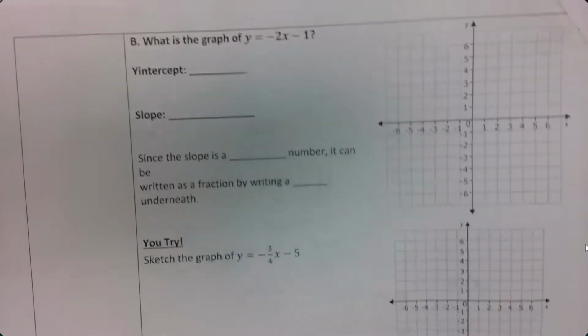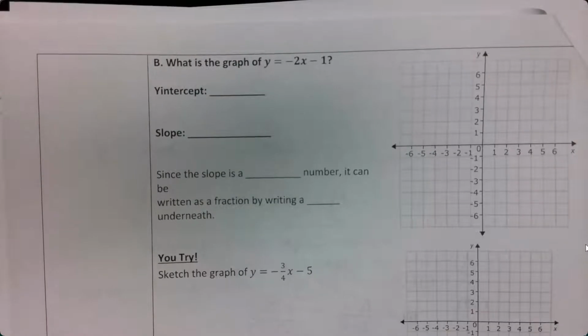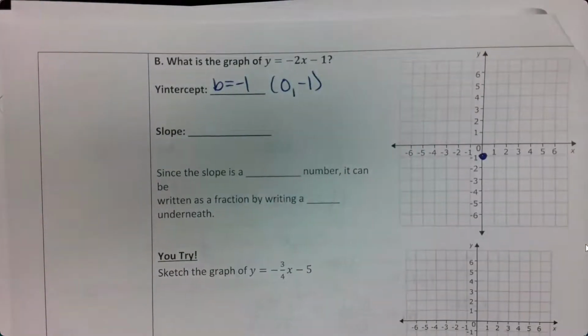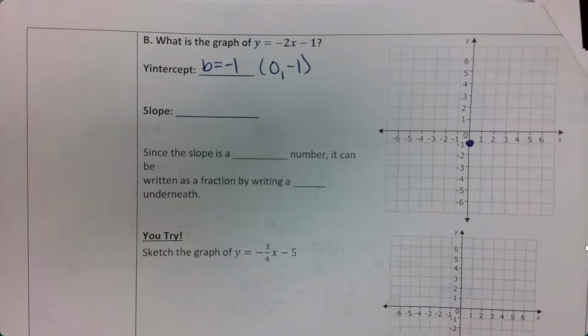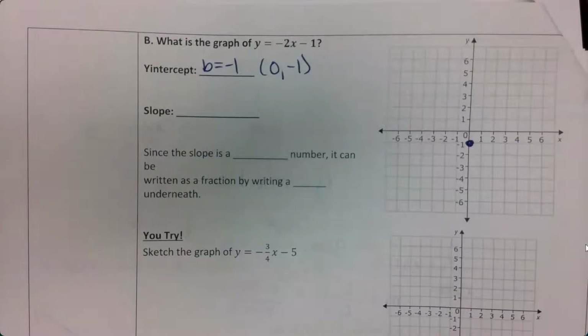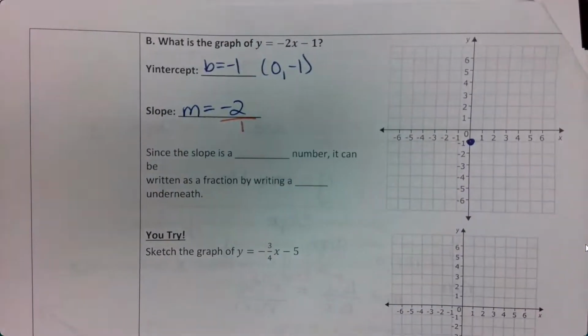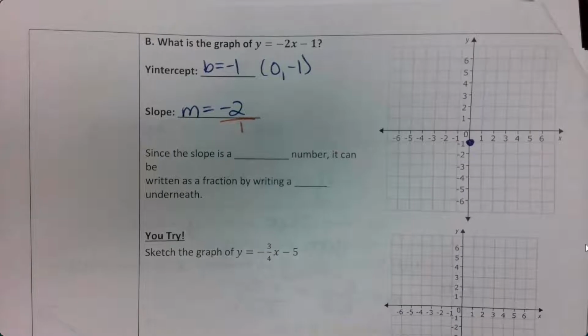Okay, so this one wants me to graph y equals negative 2x minus 1. What is my y-intercept? Negative 1. Okay, so this point that I'm going to graph is 0, negative 1, because that's my b value. Then what's my slope? Negative 2. And if it's not a fraction, I can always make it 1, because it's always over a secret 1.